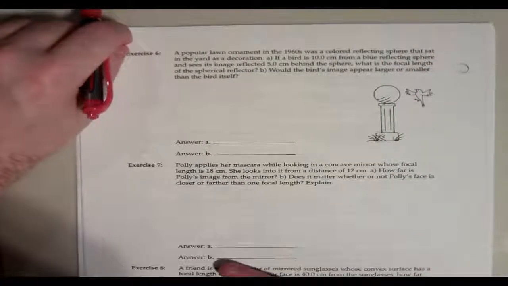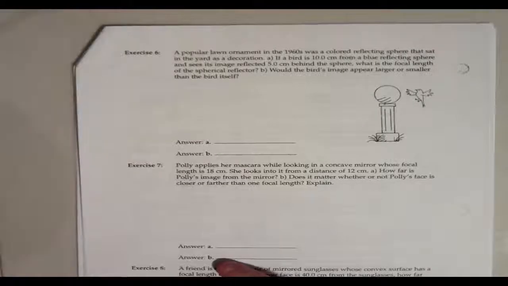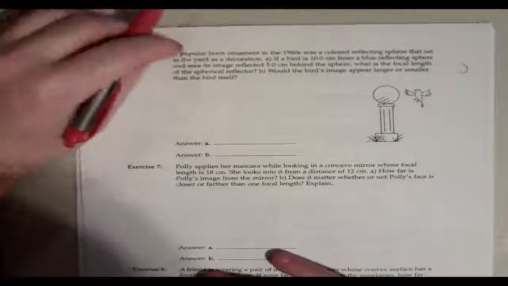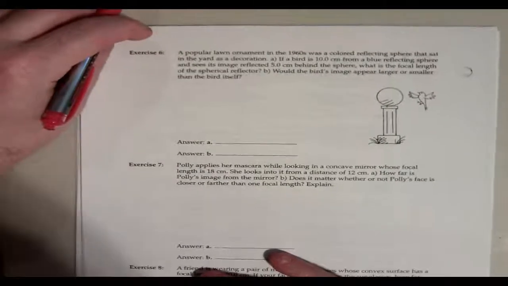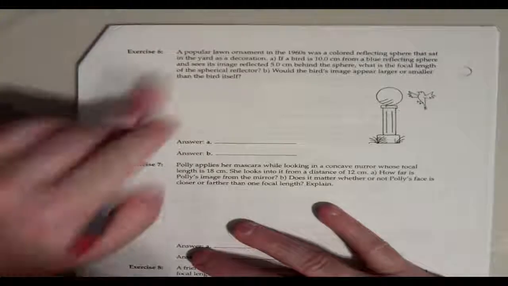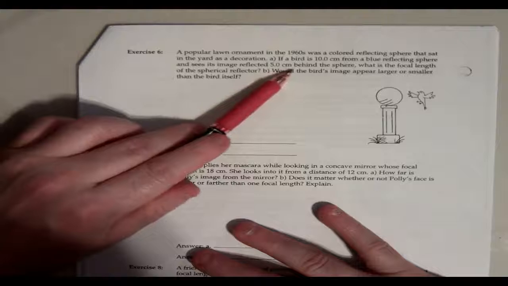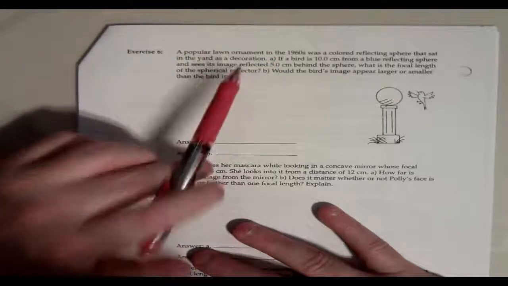We got a bird. We got a bird looking at this globe, right? So, a popular lawn ornament in the 1960s was a colored reflecting sphere that sat in the yard as a decoration. Cool. If a bird is 10 centimeters from the blue reflecting sphere and sees the image reflected 5 centimeters from the blue reflecting sphere, what is the focal length of the spherical reflector?